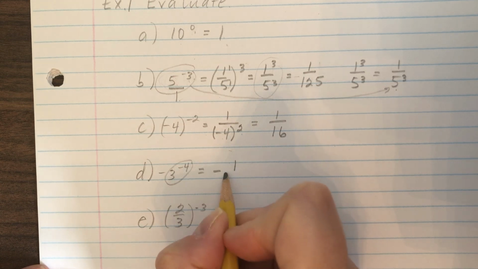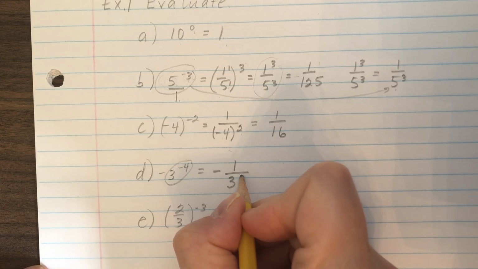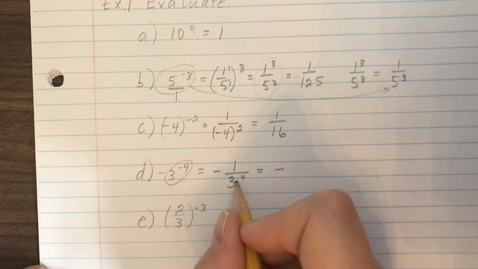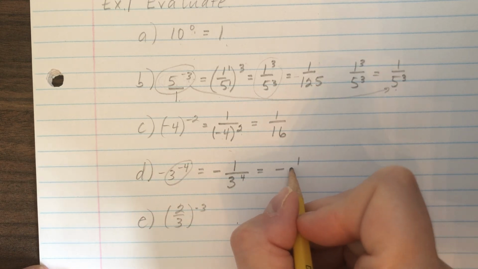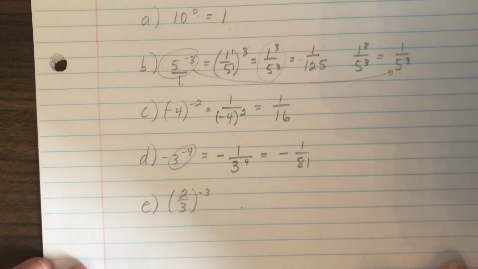So I would rewrite it as 1/3, and then change the exponent from a -4 to a +4. And then evaluating 3 to the exponent of 4, I get 81.